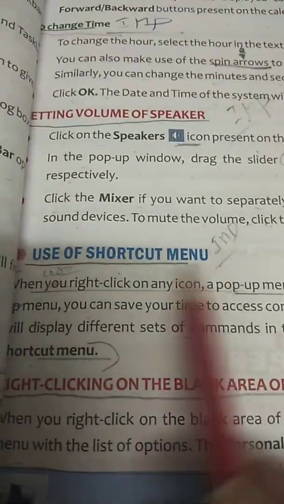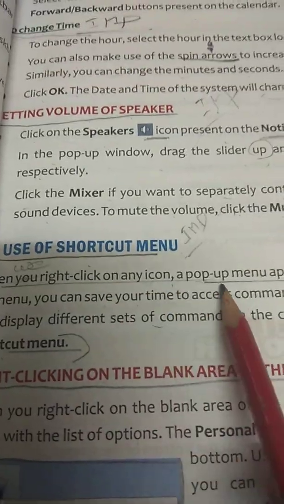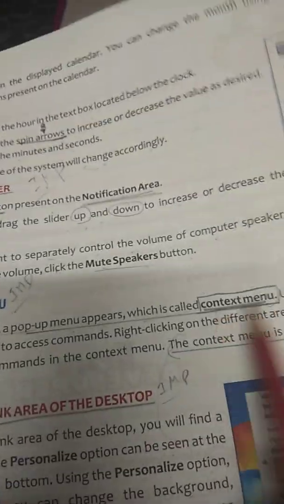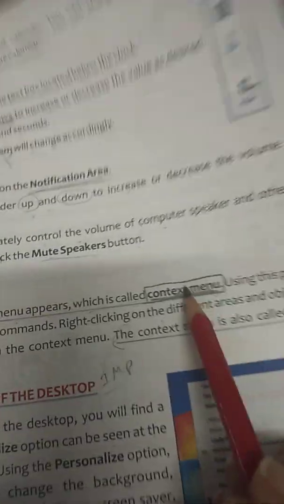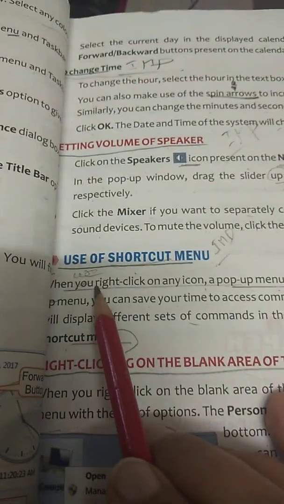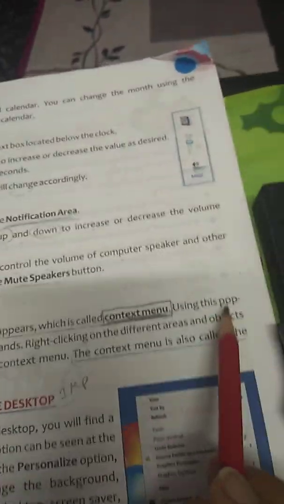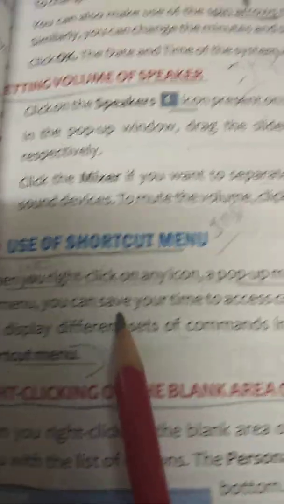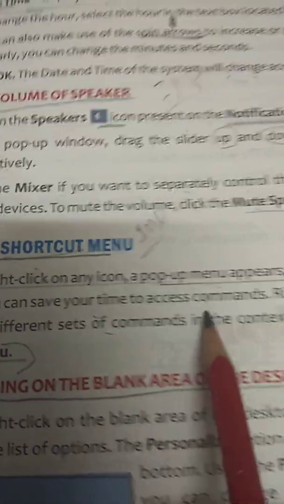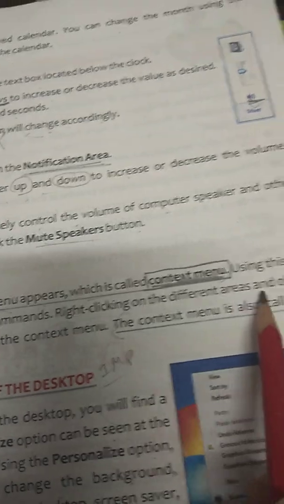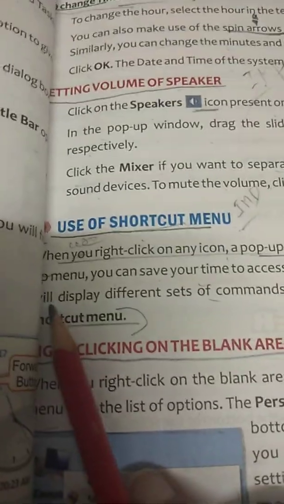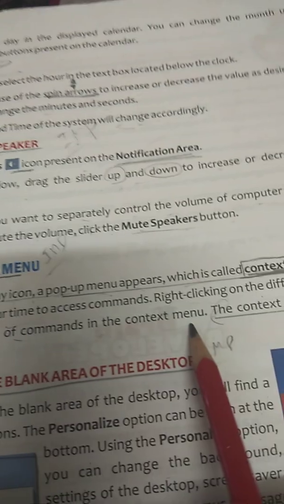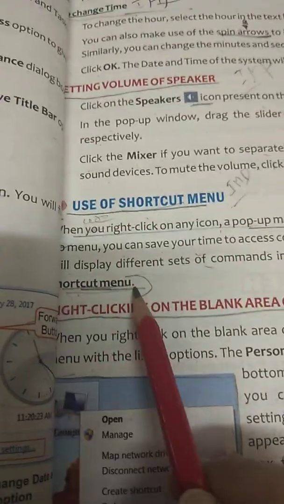Next is use of shortcut menu. When you right click on any icon, a pop-up menu appears which is called context menu. So shortcut menu is also called context menu. Underline this whole line. Using this pop-up menu, you can save your time to access commands. Right clicking on different areas and objects will display a different set of commands in the context menu. The context menu is also called the shortcut menu. Underline the last line also.